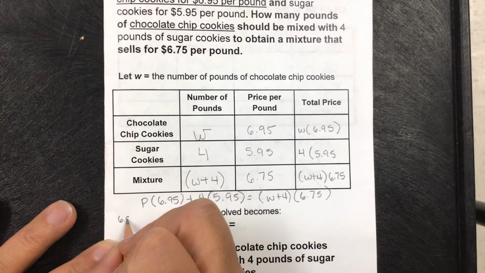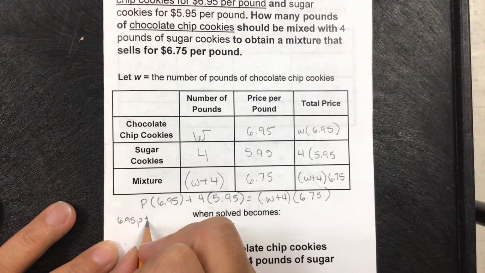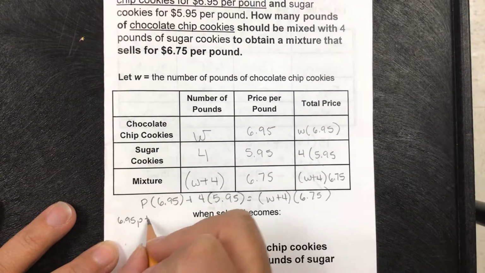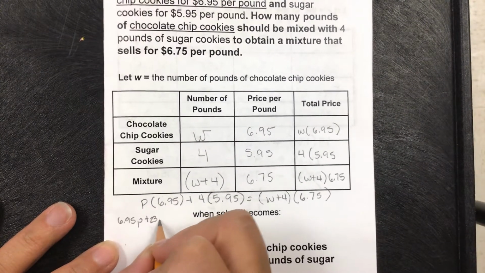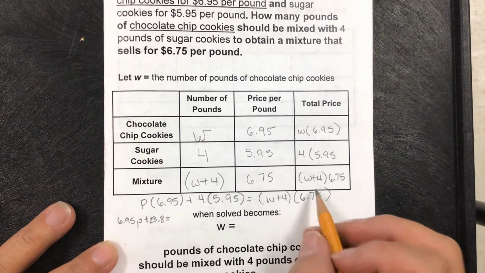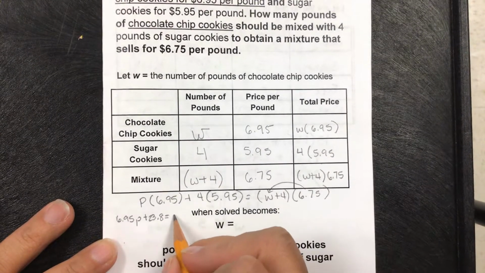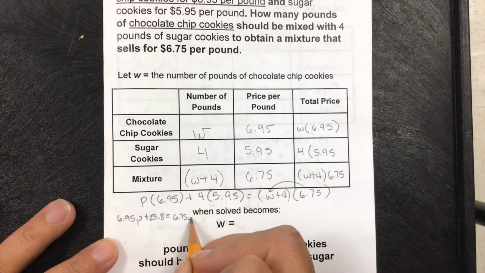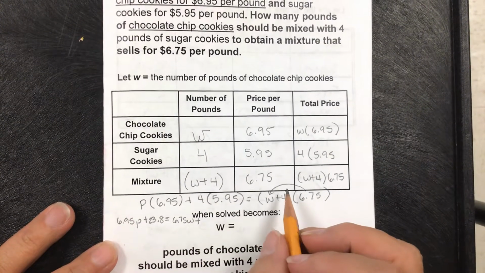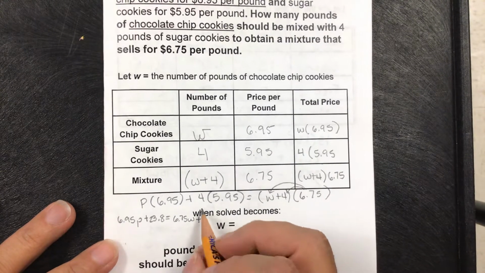We got 6.95 W plus 4 times 5.95 becomes 23.8. And that's equal to, and then we do the distributive property. 6.75 times W gives you 6.75 W plus 4 times 6.75 is 27.